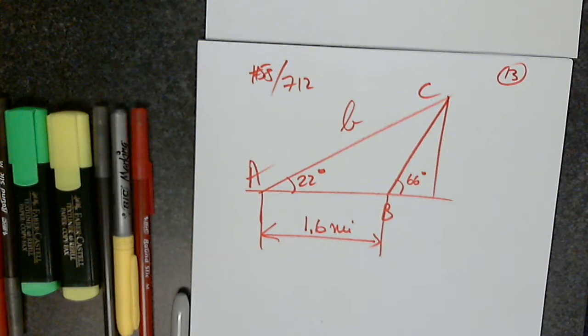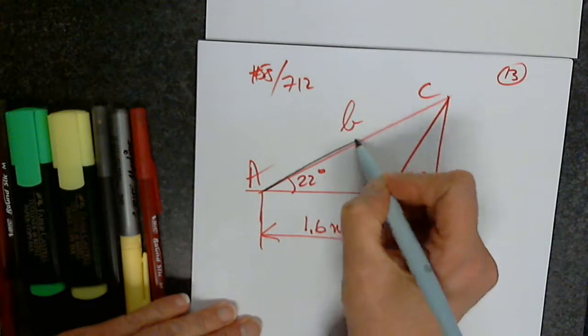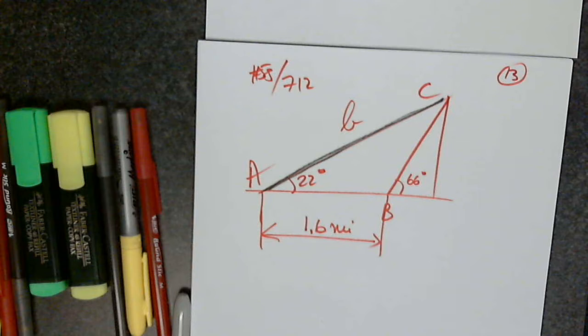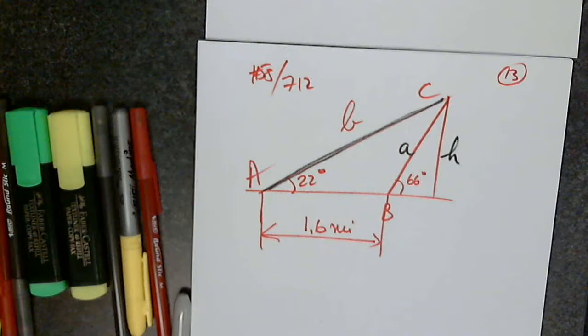Determine to the nearest tenth of a foot the distance covered by the cable car. So the cable car covers this distance. Part B: find A to the nearest tenth of a foot, and use the right triangle to find the height of the mountain to the nearest foot.